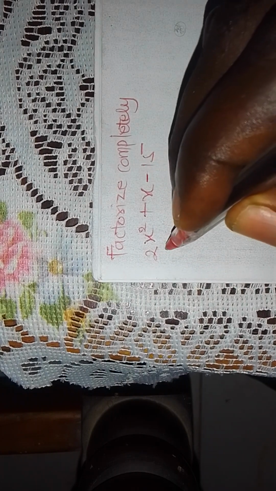Okay, we have this quadratic expression which we must factorize completely. The very first step is to take the coefficient of x squared and multiply it by c. The coefficient of x squared in this case is 2, and our c is negative 15. So we have 2 times negative 15, and this is equal to negative 30. That is the very first step.